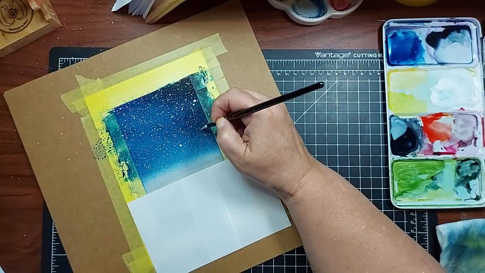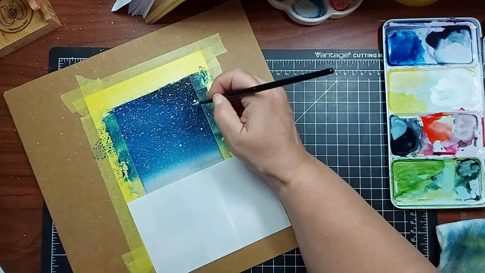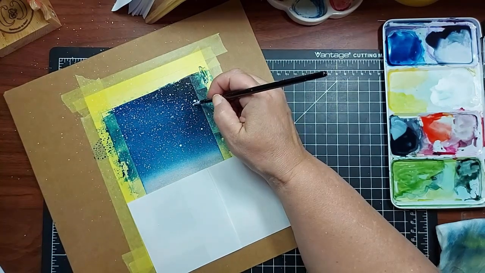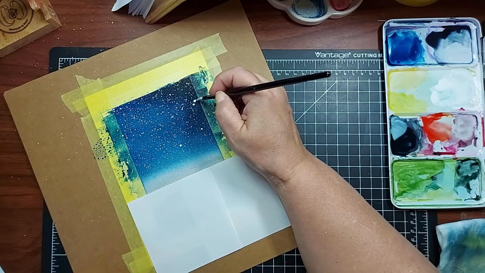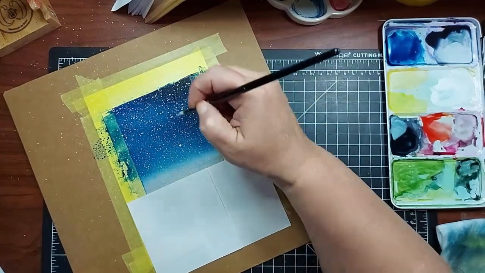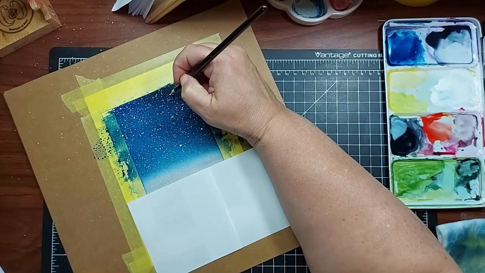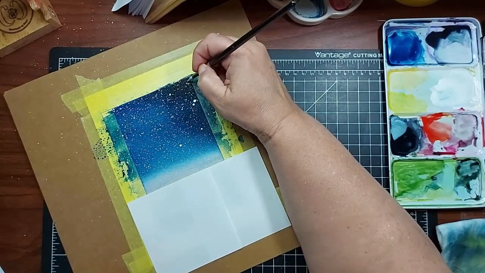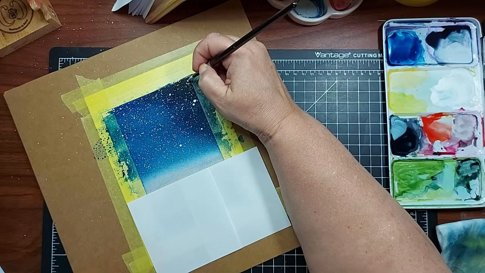I want to concentrate them more on this darker side. And I would like them to be kind of round. Or at least round adjacent. Like that.